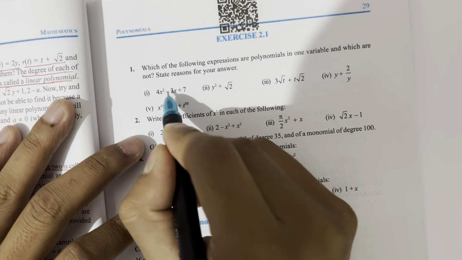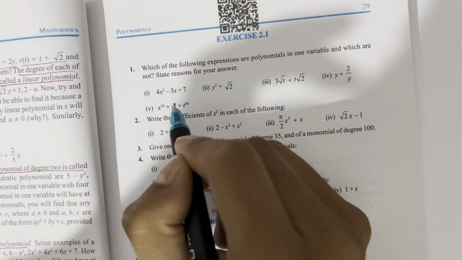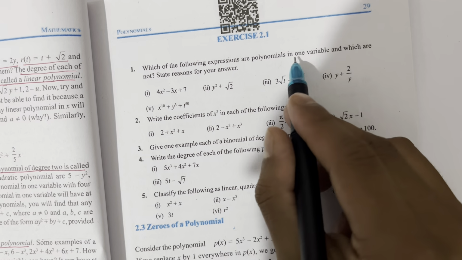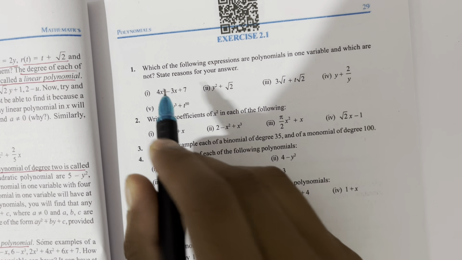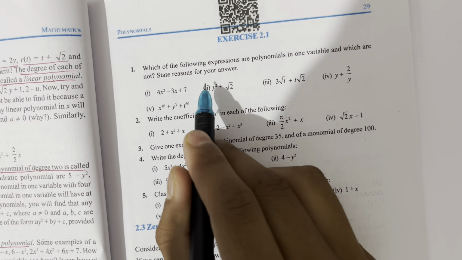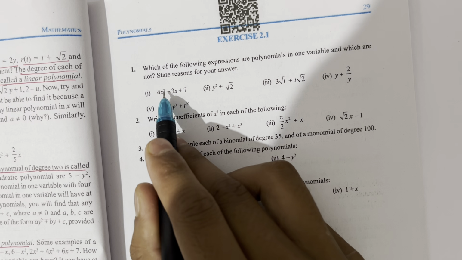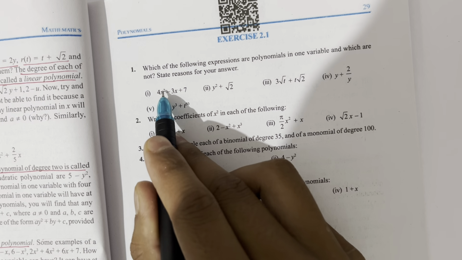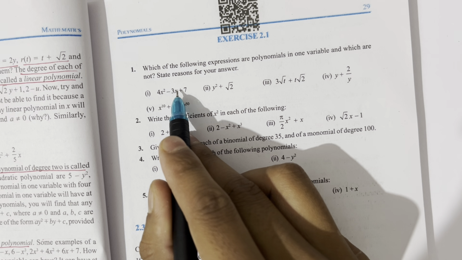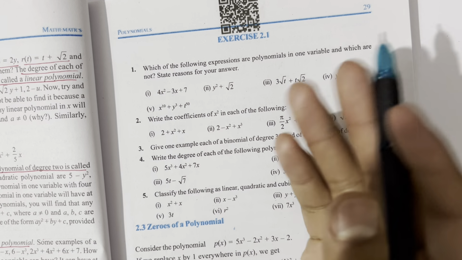4x square minus 3x plus 7. So you check here, is this a polynomial in one variable? How many variables do we have here? x only, yeah. So this is a polynomial. You check the exponent, the power. What is the power here? 2. What is the power here? 1. 2 is a whole number, 1 also is a whole number.